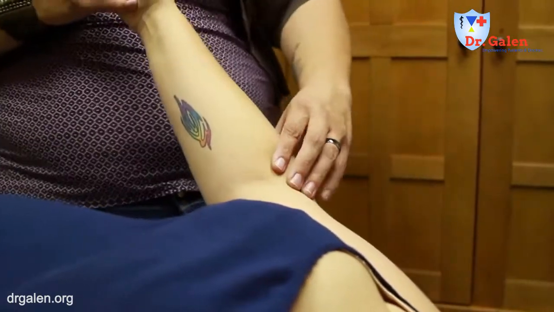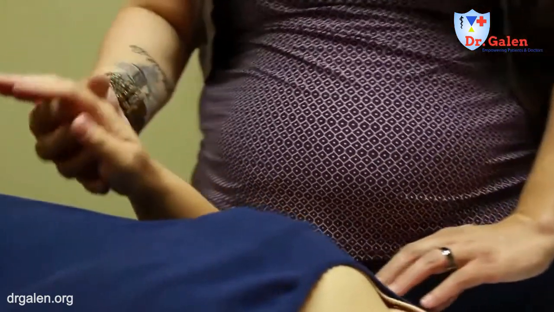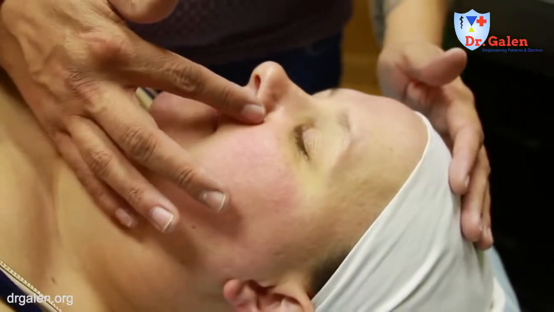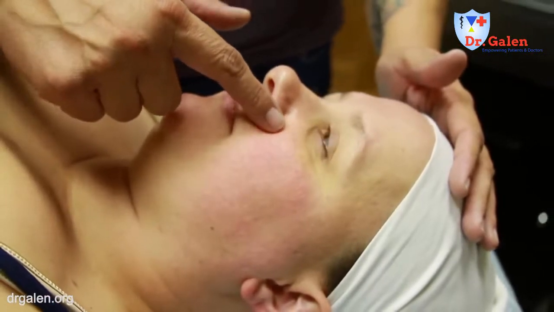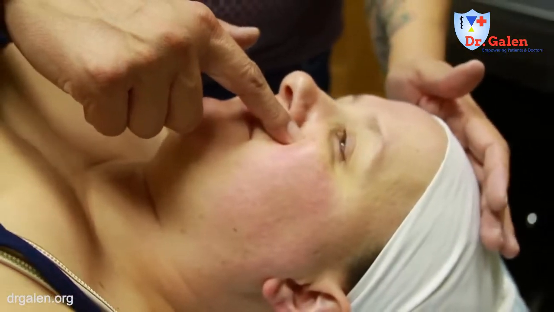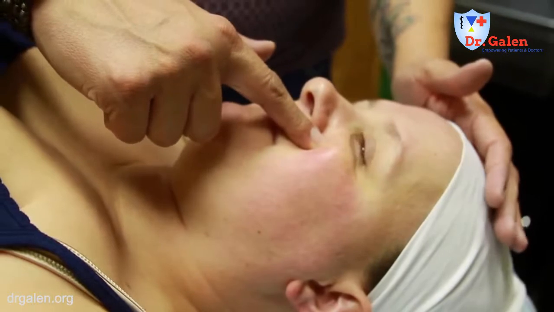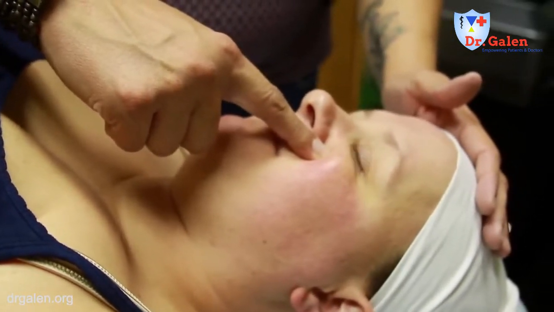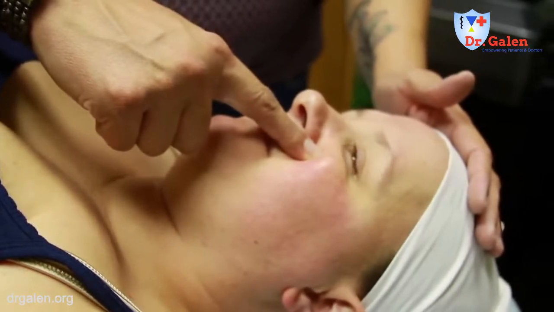And then the last one I want to show you is on the face. It's called Facial Beauty. You're going to go directly below the pupil. Let me get you to open your eyes. And you're going to go right under the cheekbone and kind of press upward. This one is an amazing one for sinuses, toothaches, a lot of different ailments in the face.